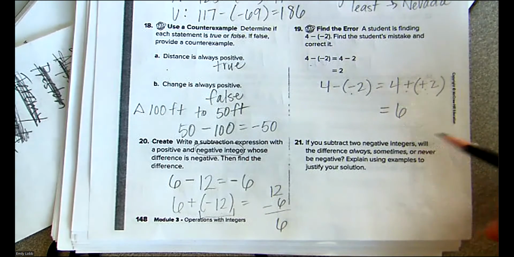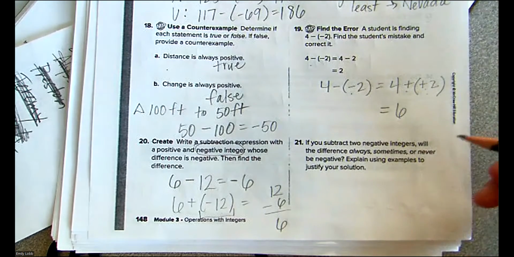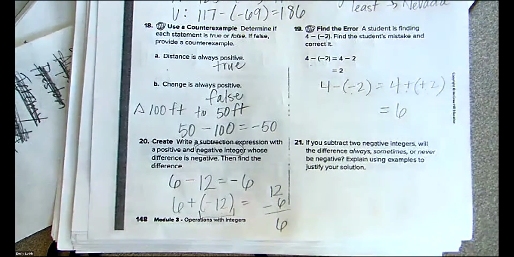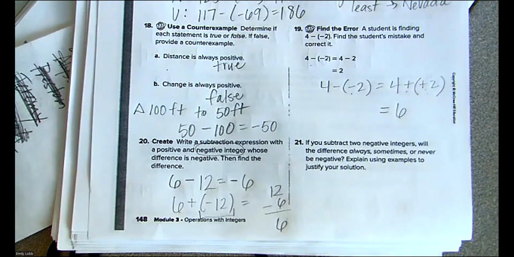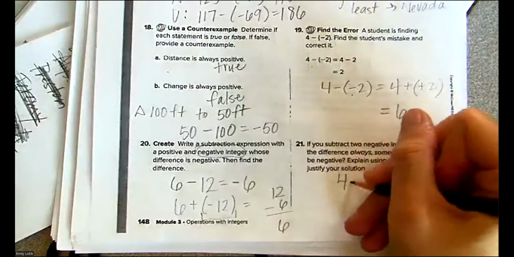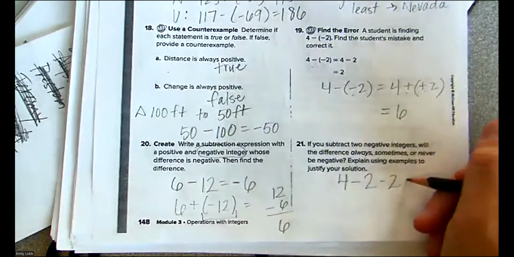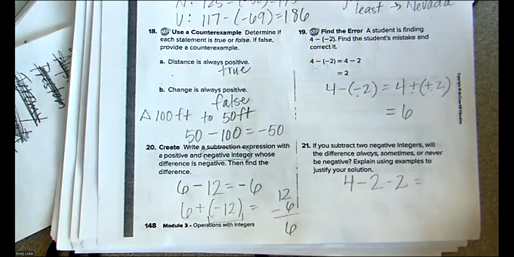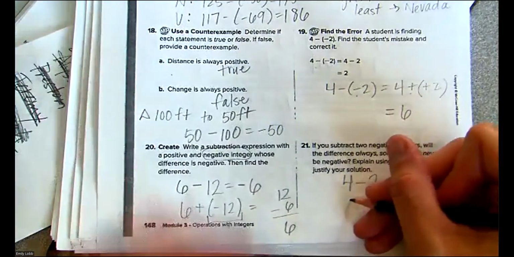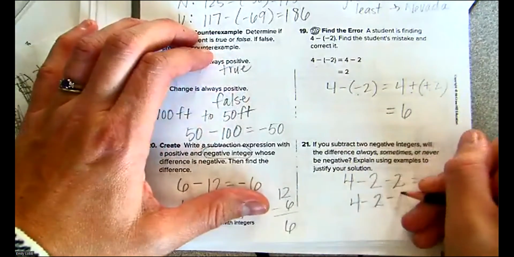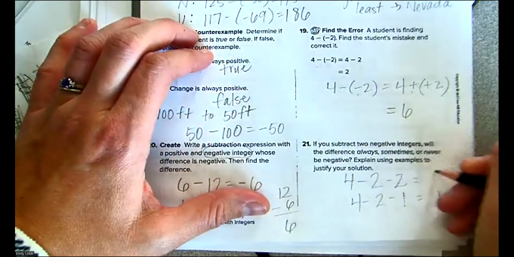If you subtract two negative integers, will the difference always, sometimes, or never be negative? If I subtract two negative integers. So if I was at 4 and I subtracted 2 and then I subtracted 2, it wouldn't necessarily be 0. If I was at 4 and I subtracted 2 and then subtracted 1, it would be positive.